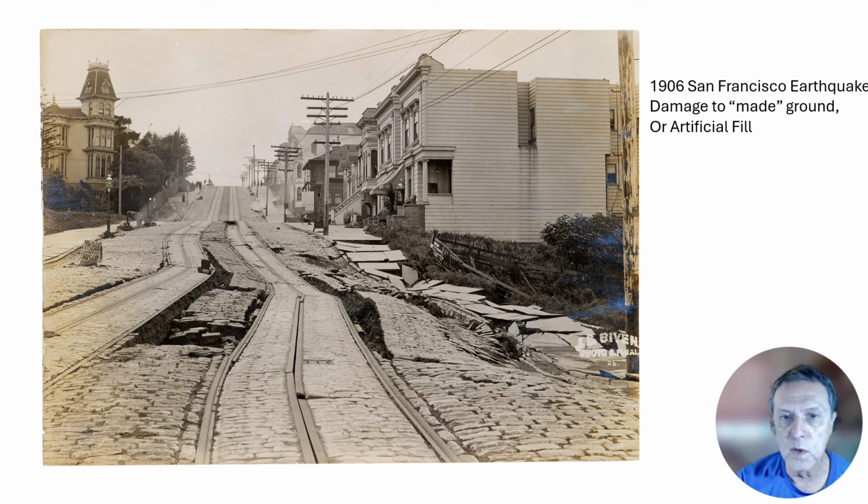Here we see a street in 1906 that suffered a lot of damage in the earthquake, and this street happened to be on top of made ground or artificial fill, which had not been densified appropriately or engineered or compacted, so that it got shaken up quite a bit during the earthquake and caused loss of support for the street and the structures above.